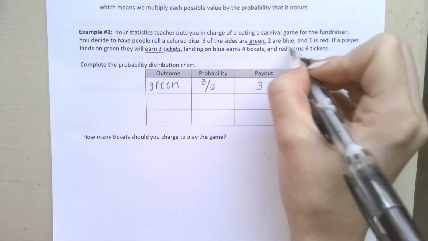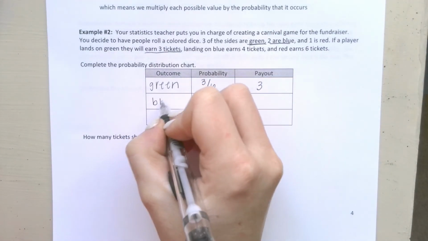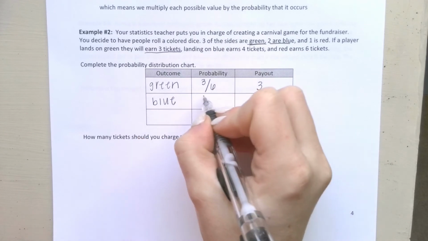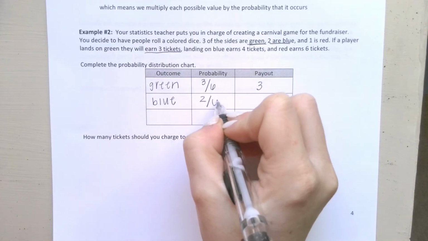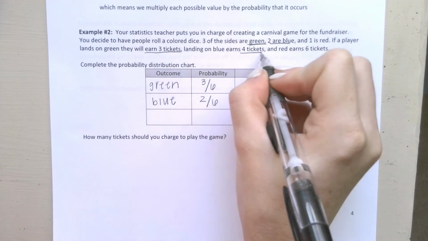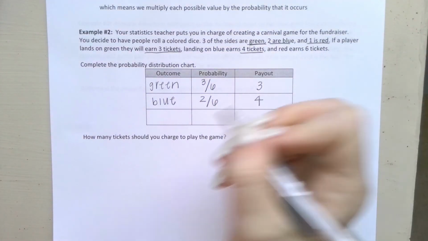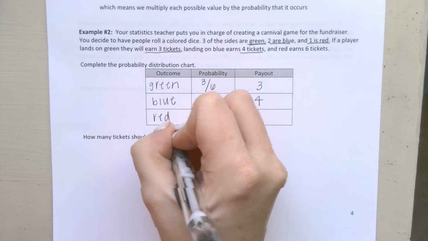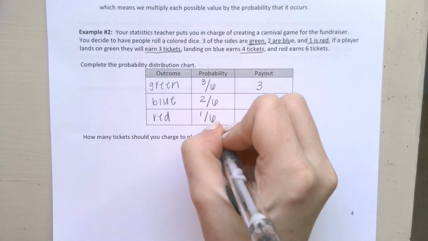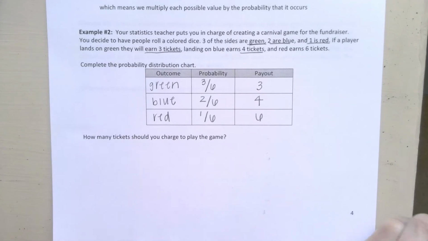Okay, the next option I have is landing on blue. There are 2 sides that are blue, and blue earns me 4 tickets. Only one side is red, so that's my next option, and that one earns me 6.